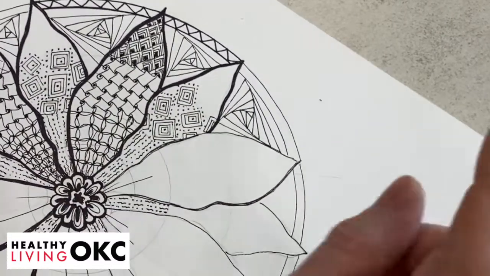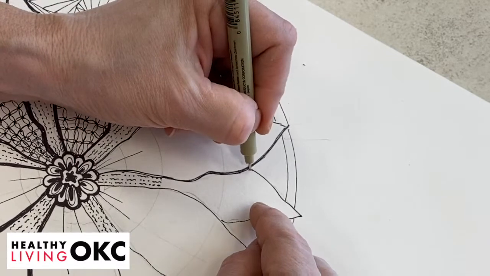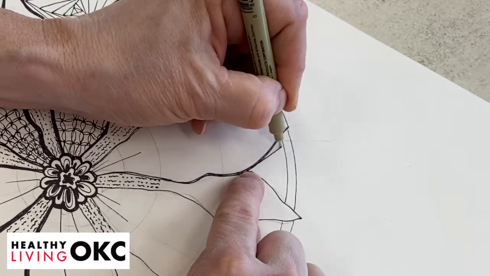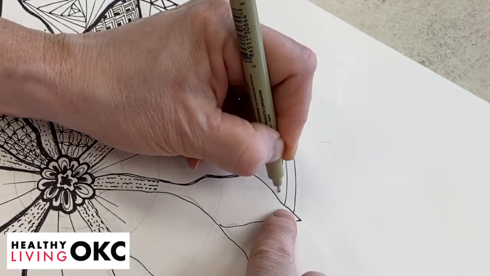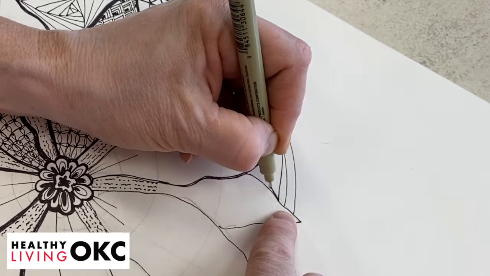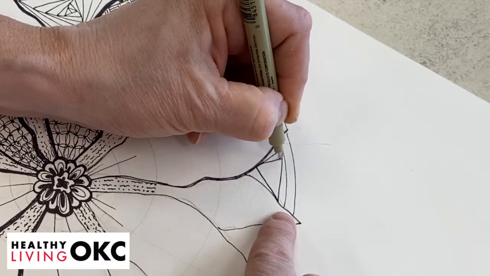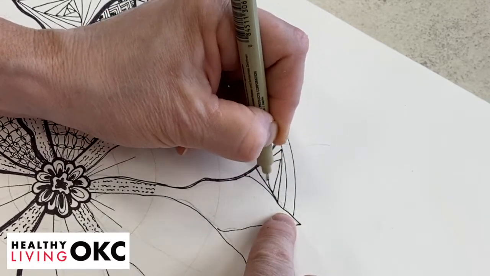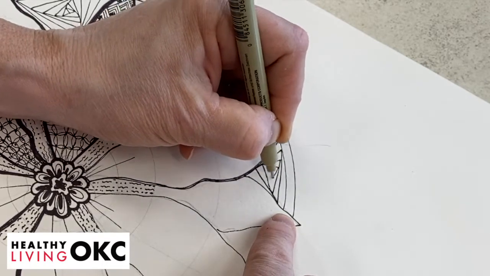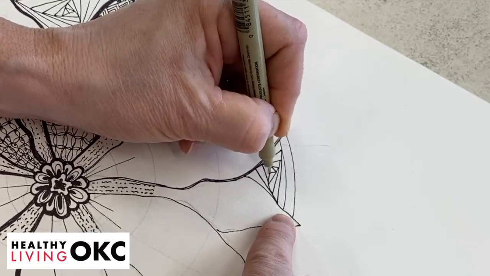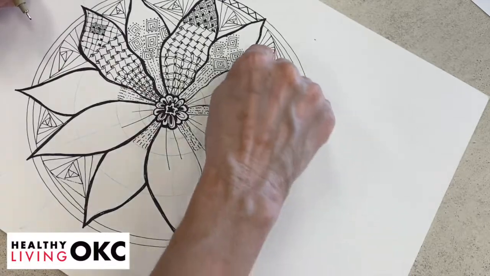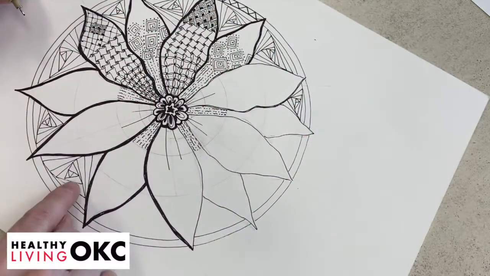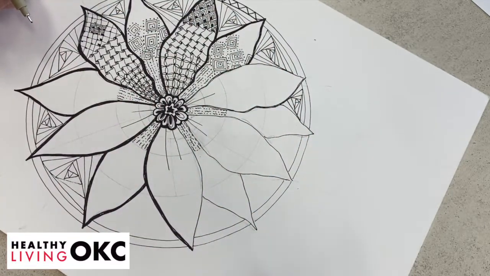All right, I'm going to do one more just to show you again. Okay, starting here, up, come in just a little bit. And you can do this all without picking up your pen. All right, so you can complete that one and all around these open edges.